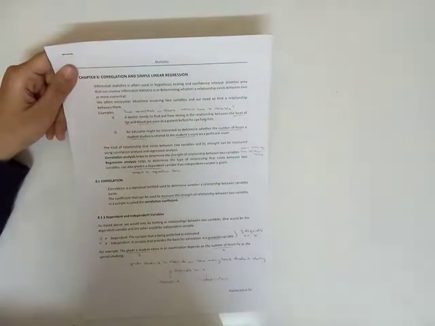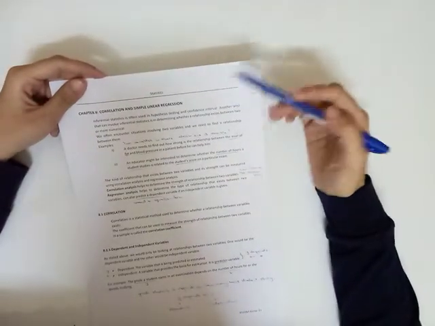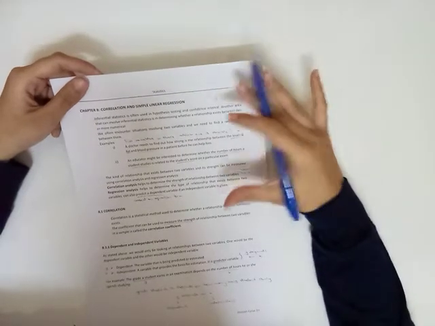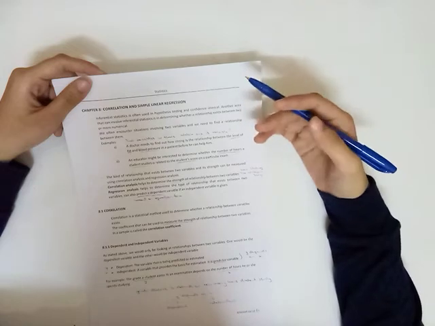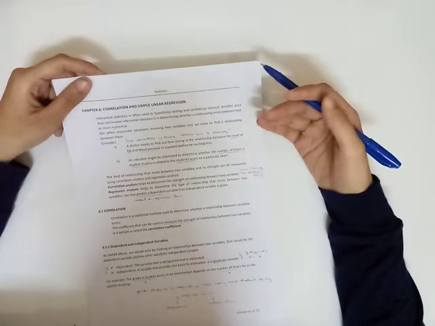So in this chapter, I will just explain. You guys just listen carefully and refer to your notes. So, correlation and simple linear regression. This chapter, we want to determine the relationship between two variables.